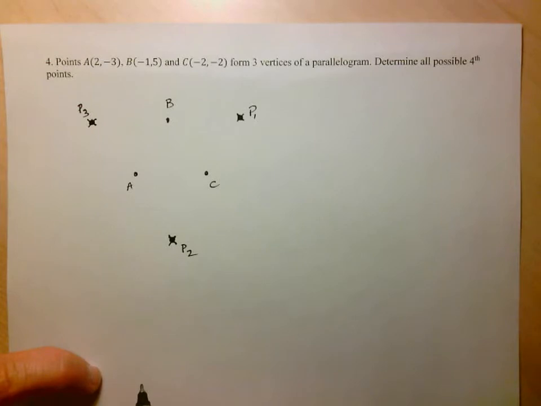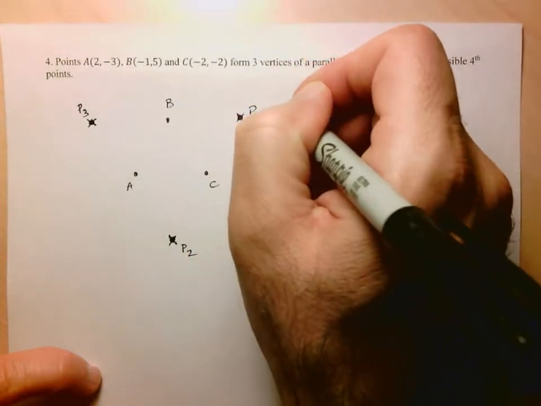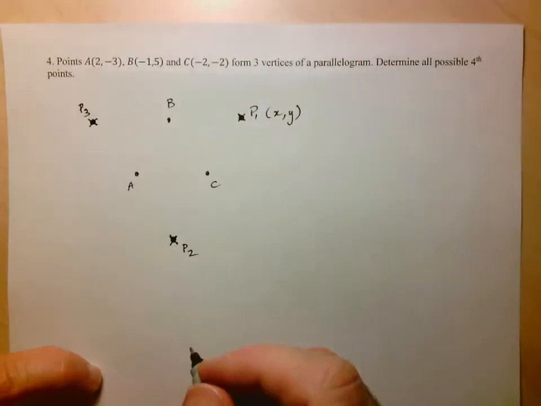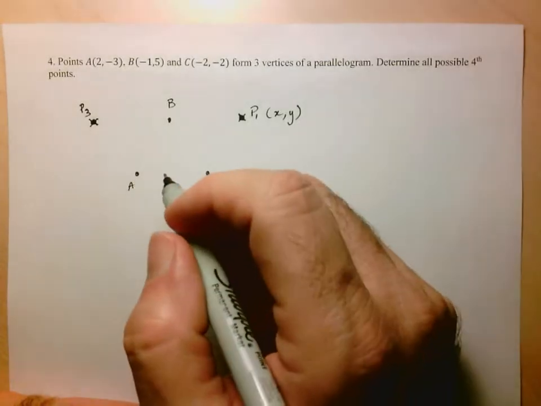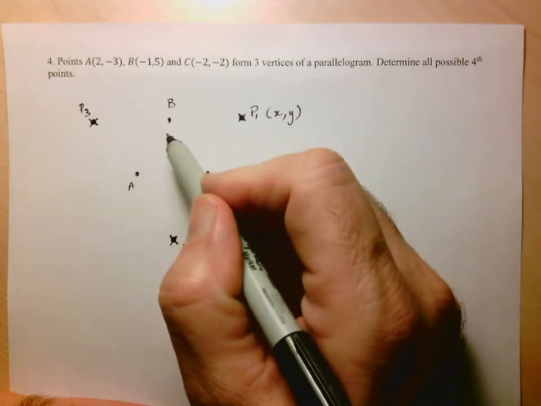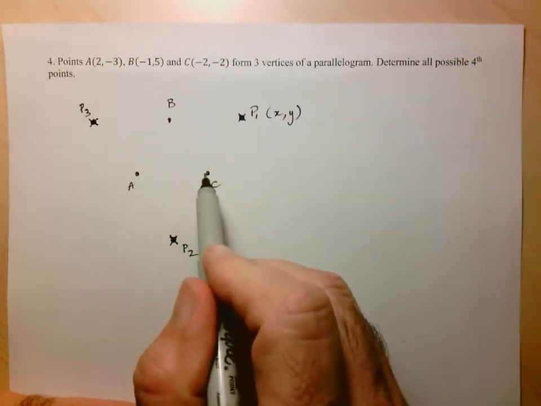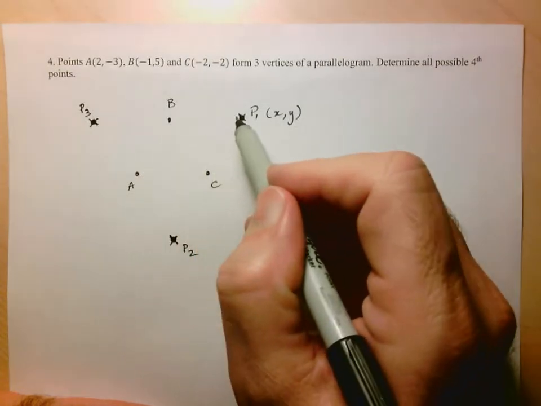Now, since I don't know these points, I'll give them names. I'll use X, Y to represent the unknown points, and I'll go one at a time. Now, there's a couple of things I can do here. Thinking about parallelograms, if I take the vector AB and add it to the vector AC, it's going to give me the vector AP1.